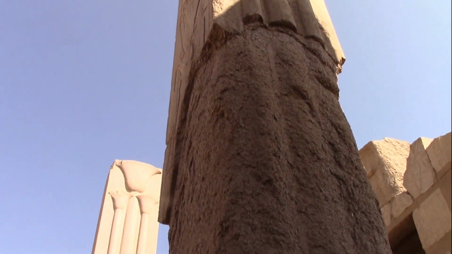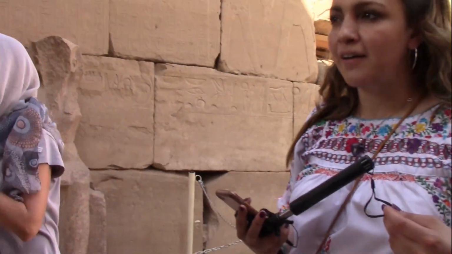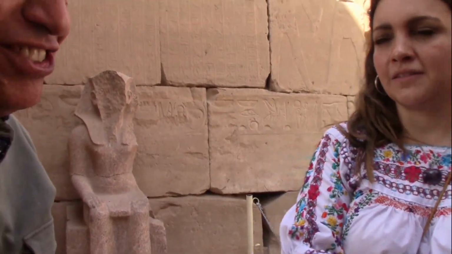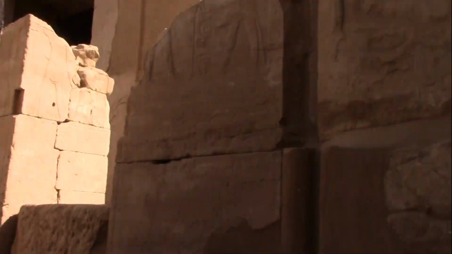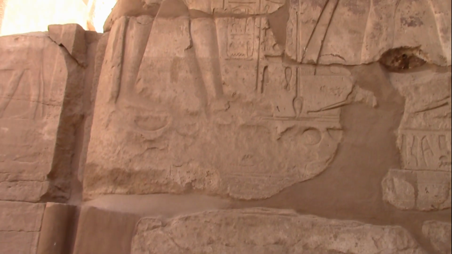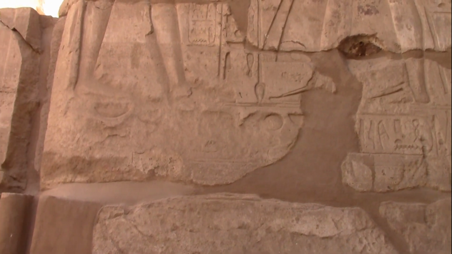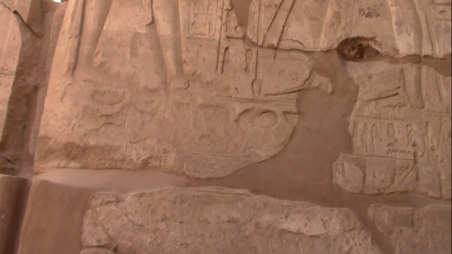Lotus. Now, one more test. I would like to know if Mohammed is a good teacher or not. We have two pictures here. One of them is the king, one of them is a god. Can you tell me which one is the king? But concentrate first. That's the god. That's the king. The king, which one? On the right.